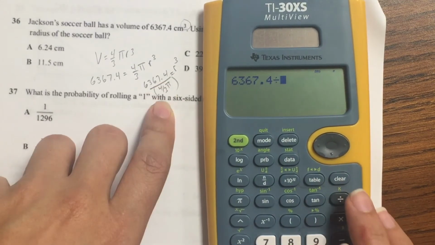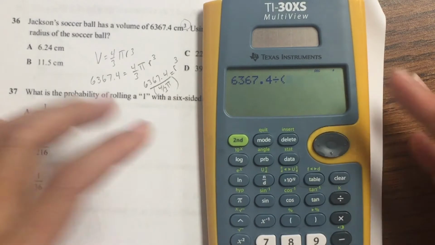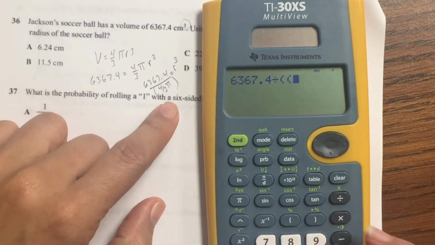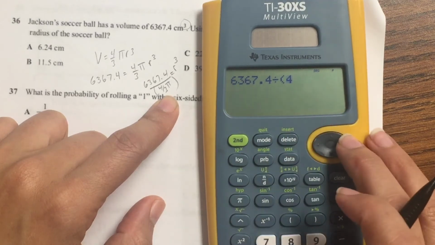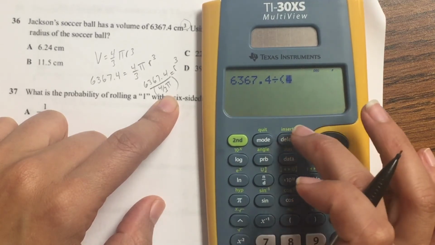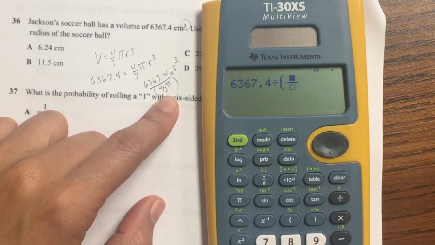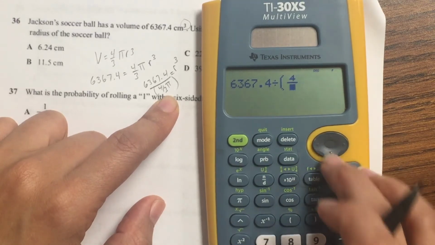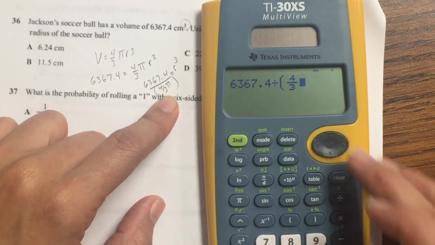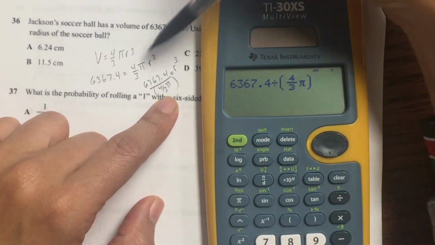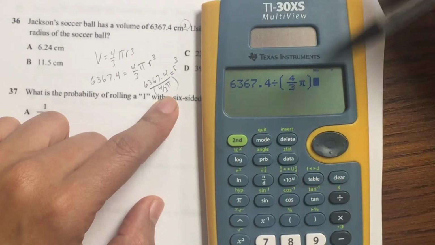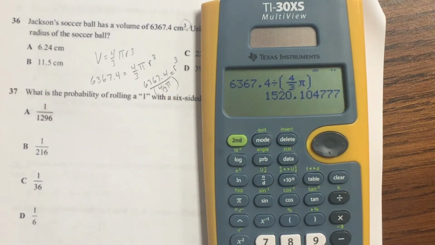6367.4 divided by, put it in parentheses, so you're telling it to divide this whole thing. Now I'm also going to put 4 divided, actually, this calculator is kind of cool because you could do this. You could do 4 over 3, like that. Perfect. And then pi. Then close it. So you're saying take that divided by 4 over 3 pi. So that's r cubed.